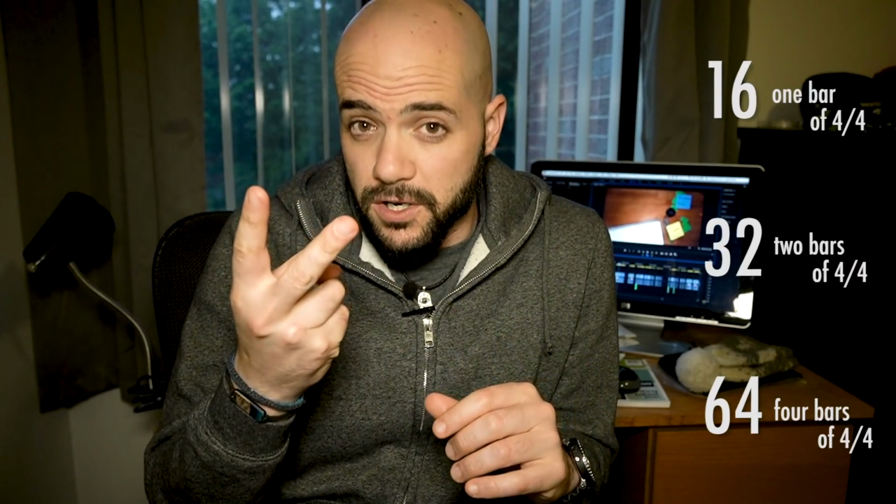So 32 and his evil brothers 16 and 64 are always some indicators that we may be in a 4/4-ish environment. Because 16 beats can be counted as one bar of 4/4, 32 can be counted as 2, and 64 can be counted as 4 bars of 4/4. So we may be dealing with some manipulation of 2 bars of 4/4. But we don't have any musical evidence to support that yet.